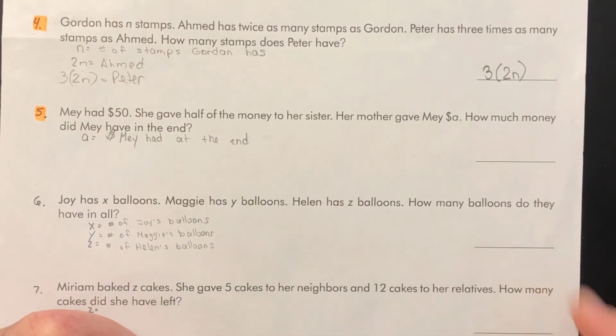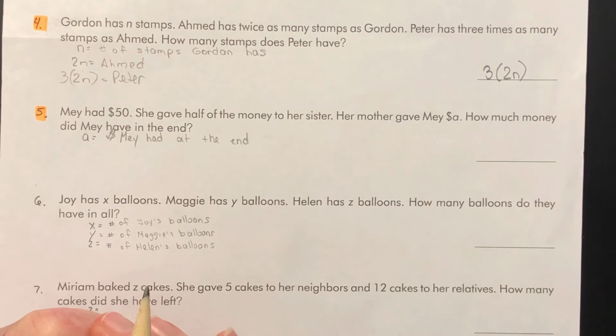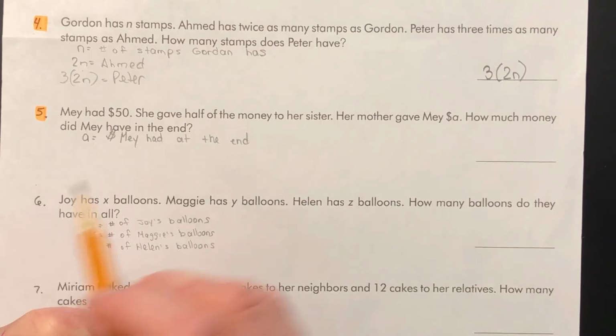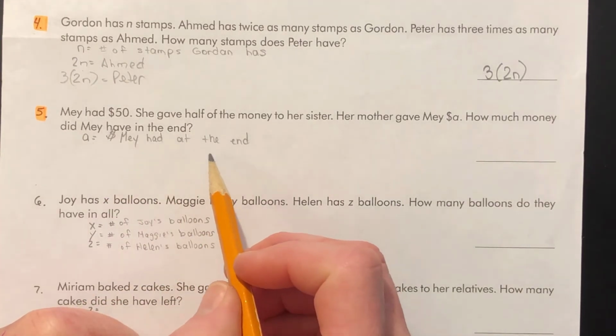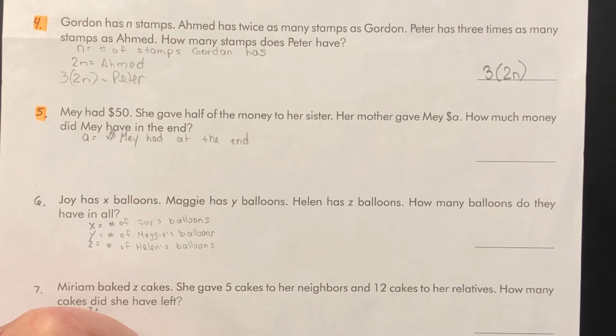May had $50. She gave half of the money to her sister. Her mother gave May $8. How much money did May have in the end? All right, so A is the money May had at the end. A lot of times when you're solving equations, you assign the variable to the question, but I'm thinking that maybe this isn't right. What do you think? Do you think this is right? I mean, I'm the teacher, so it must be right. I never make mistakes. But what if I did?